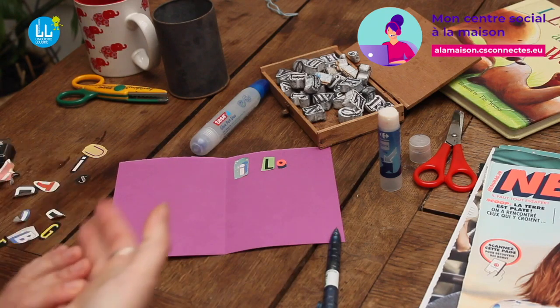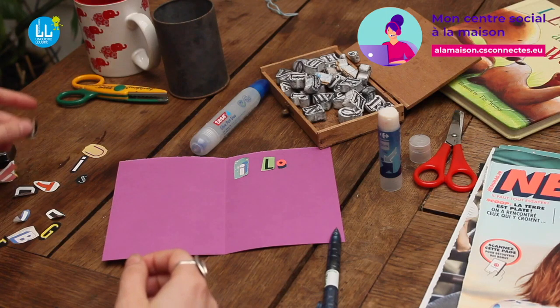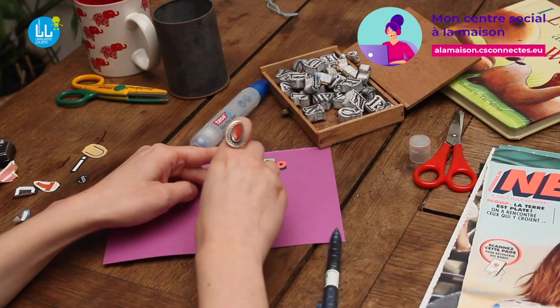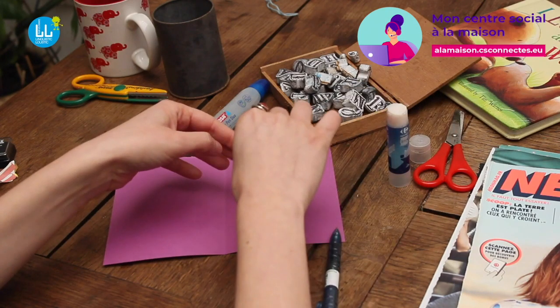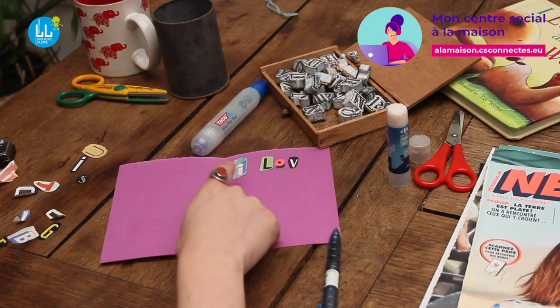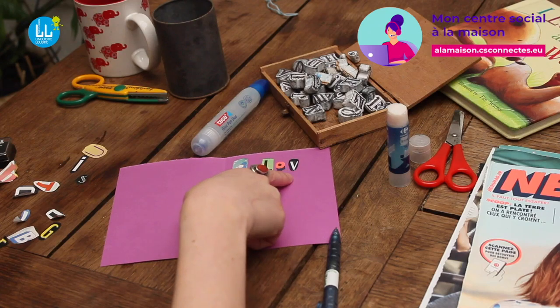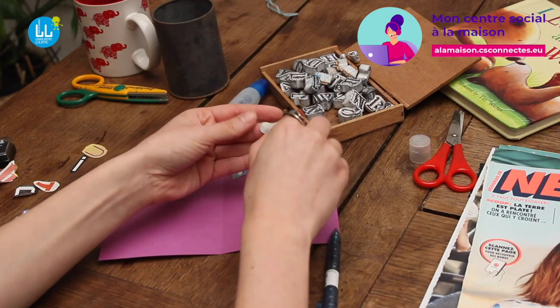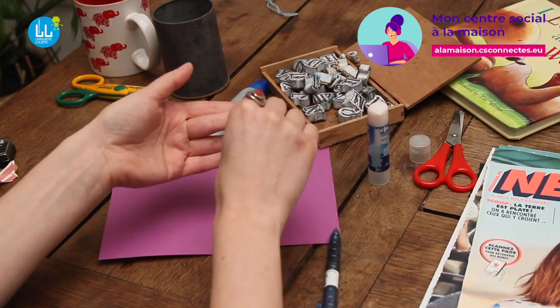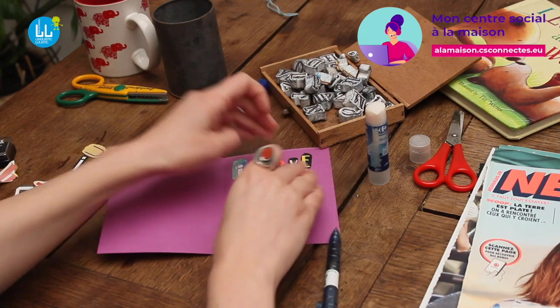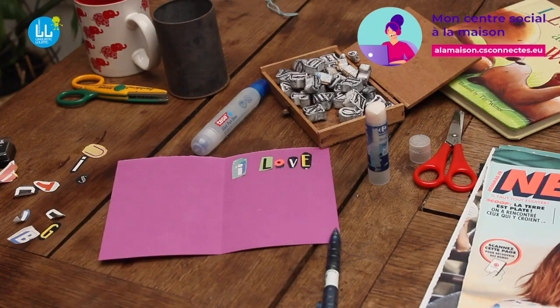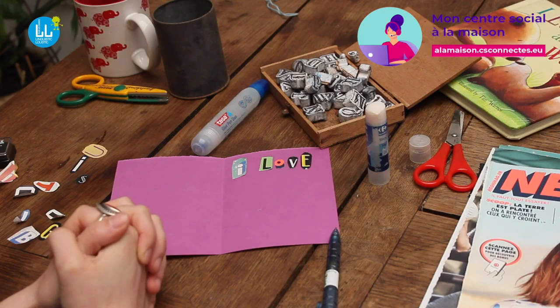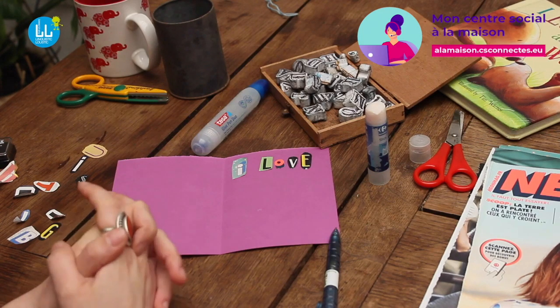I love. That's a V here that we need. I love. It sounds like it, but actually we need to add a little E. I love. I love yellow. I love broccoli. I love chocolate. What do you love?